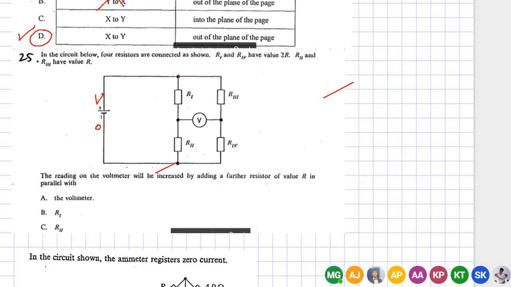So this point is at plus V volt, this point is at 0 volt. And you are having two branches of resistors. They are given that R1 and R4 have 2R, so this is 2R, this is 2R. R2 and R3 have R, so this is R, this is R.